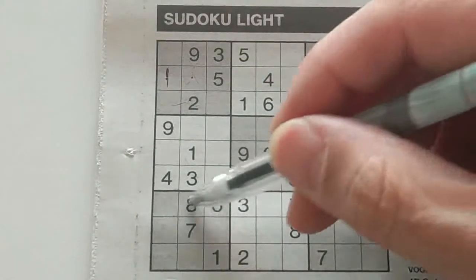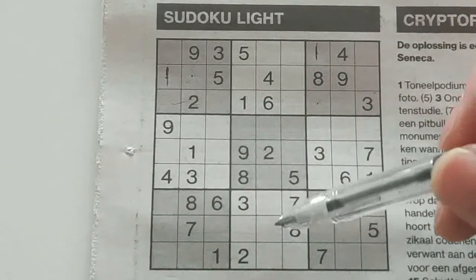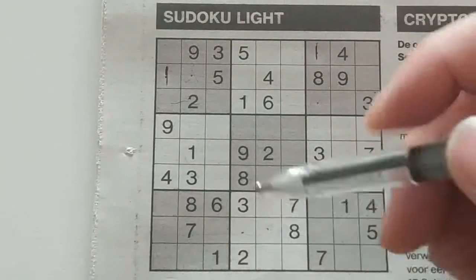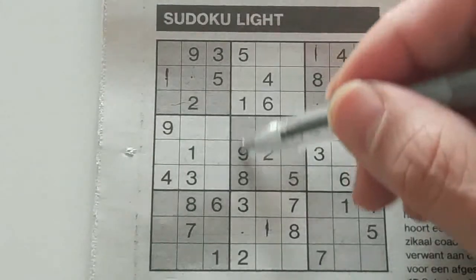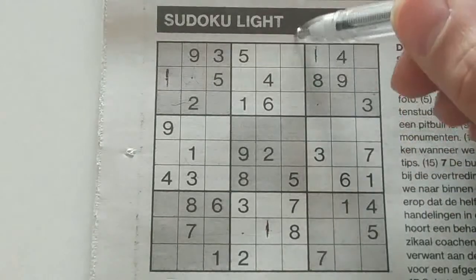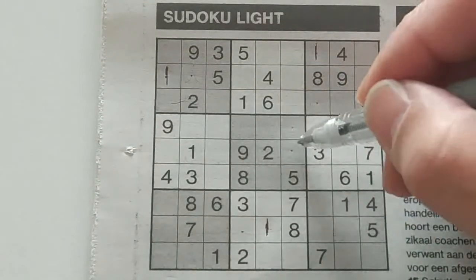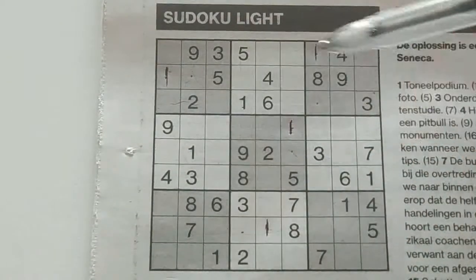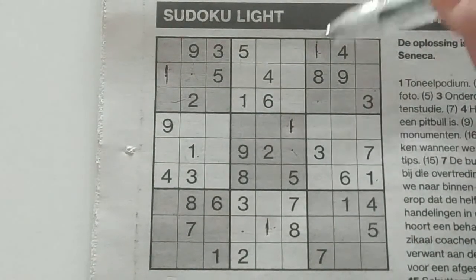1 in this row, 1 in the last row, so in the row between, the only two places for 1 are here or there, but I see here 1, no 1 there, 1 should be here. 1 in this column, 1 in the middle column, so in the column next, the only two places for 1 are here or there, but I see here 1, so no 1 there, 1 should be here. And all the ones are used, I can see. Yes, alright.